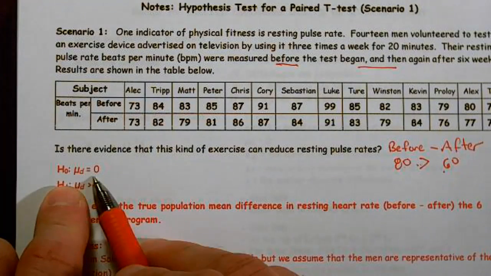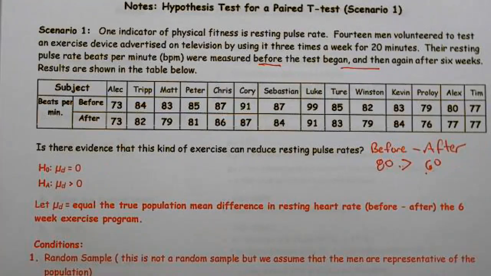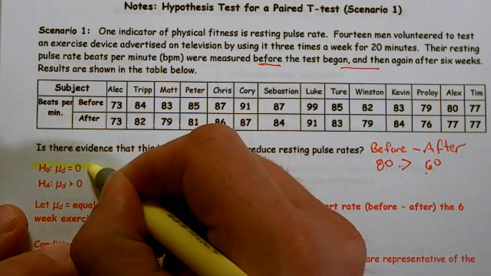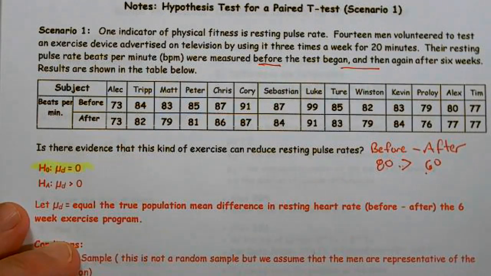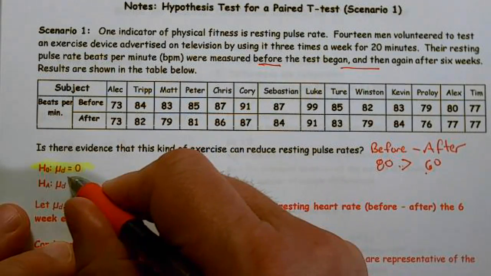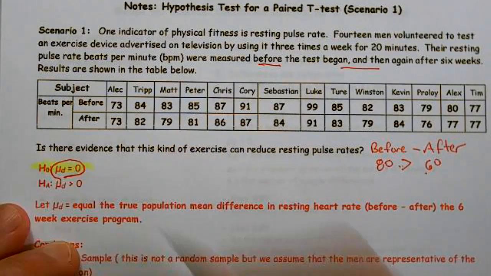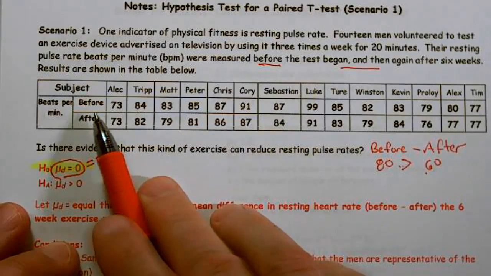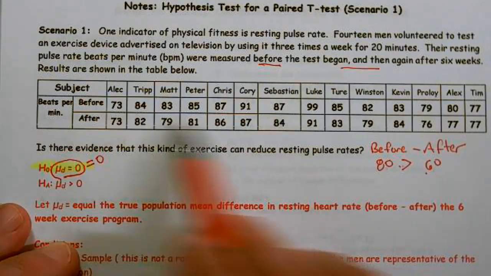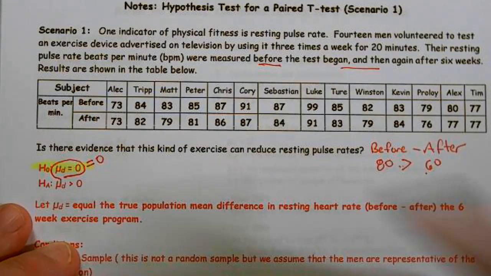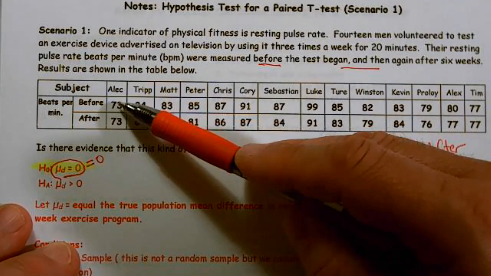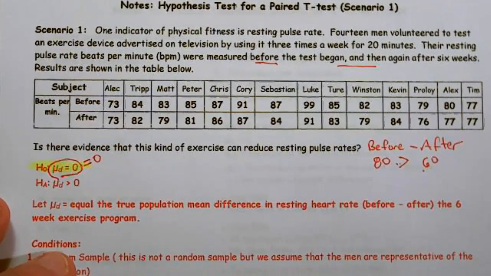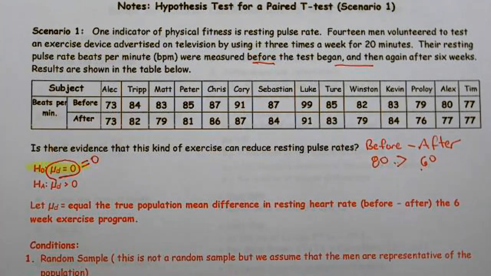So the first one, mu d equals 0. Here's a great thing about it being a mean difference. If we're doing a paired test, it will always equal 0. If we're doing a paired test, it'll always equal 0. And we knew it was a paired test because we have 2 sets of data. And for each individual, Alex got measured twice, before and after. Trip got measured twice, before and after. So because we have them for each one of them, we can do a paired test.